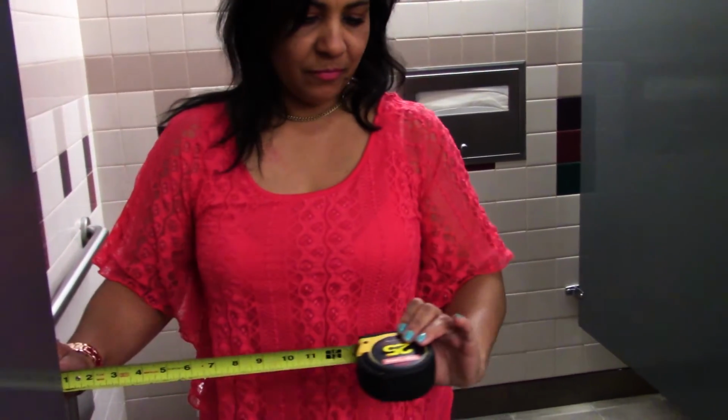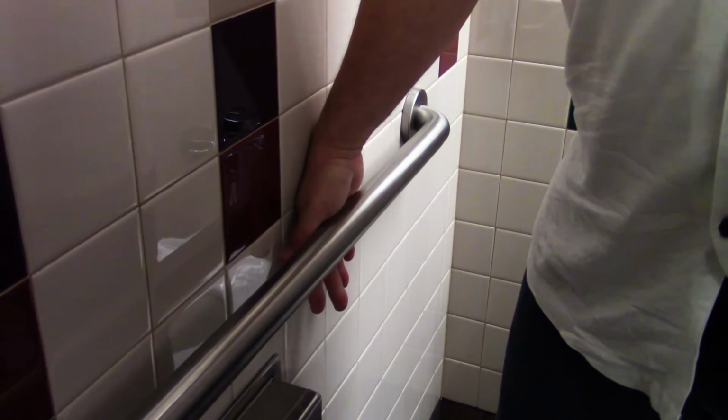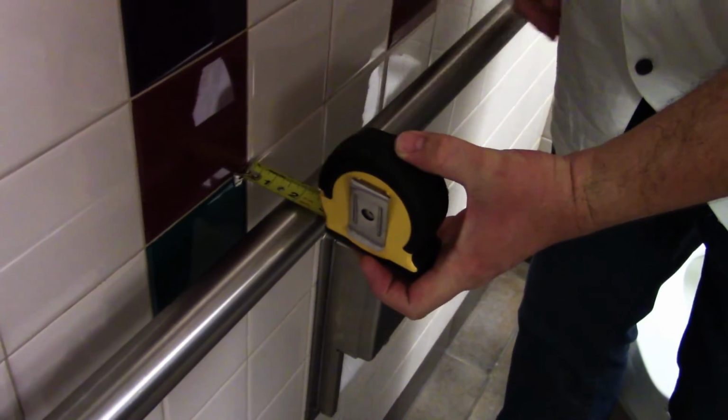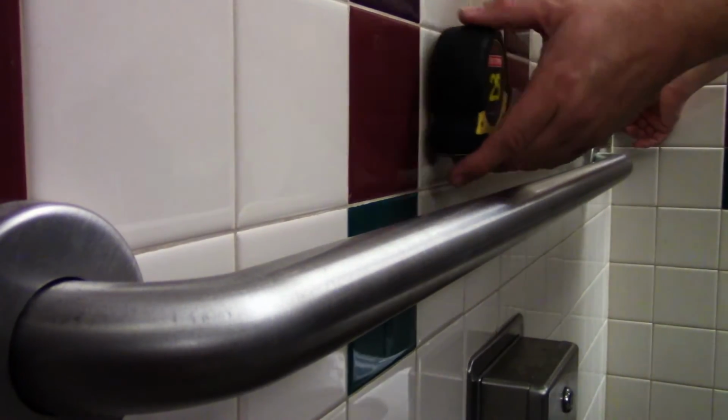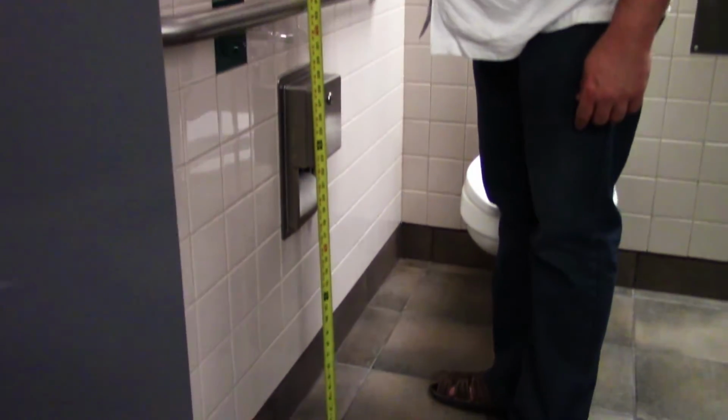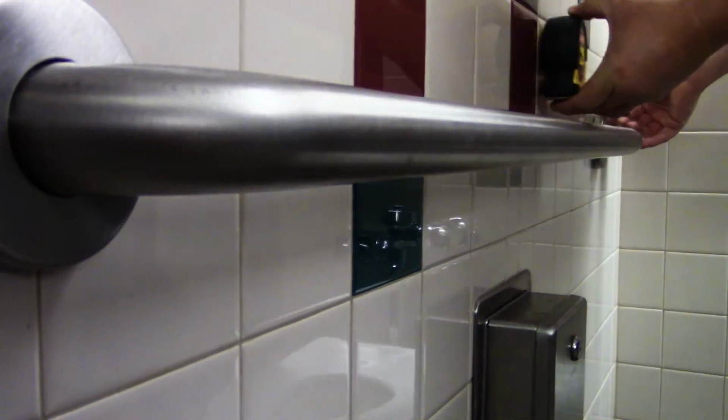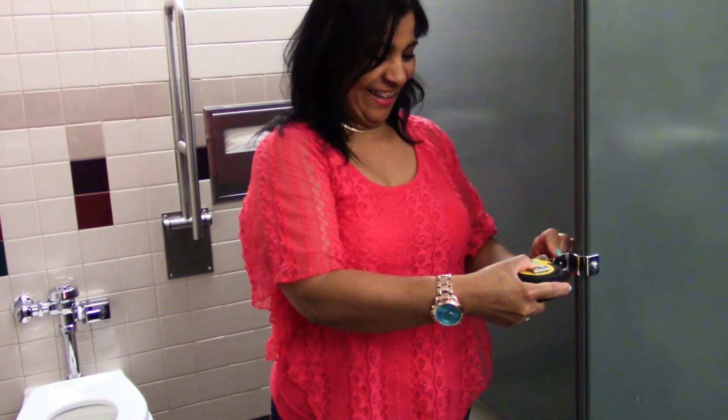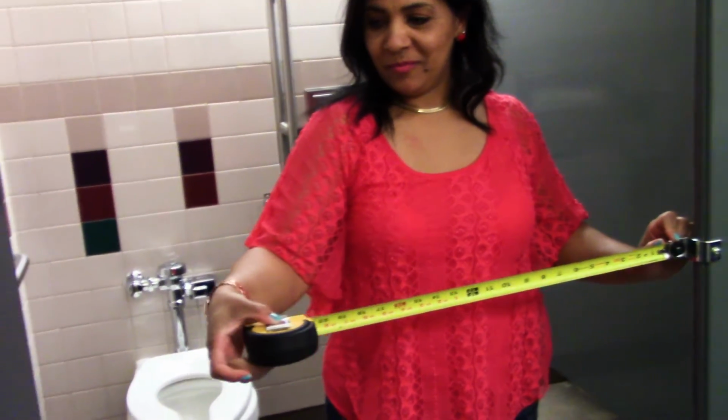Measuring bathroom door widths for wheelchairs. Also measuring grab bars to make sure that there's a proper clearance, not too much between the wall and the grab bar. Check for length and the proper height for mounting. Also checking the door width to make sure it is accessible for a wheelchair.